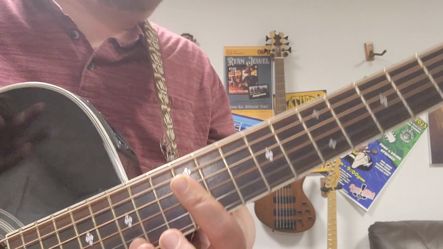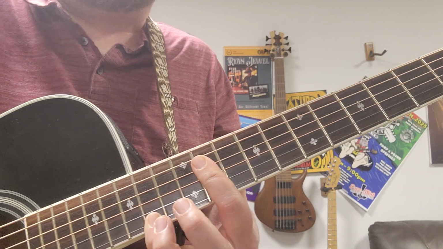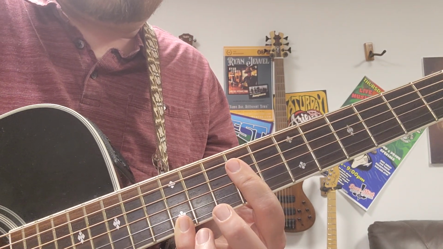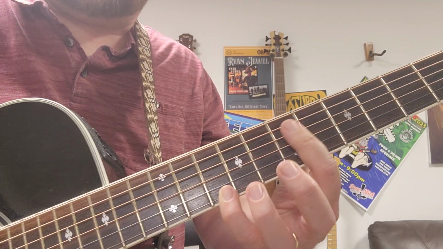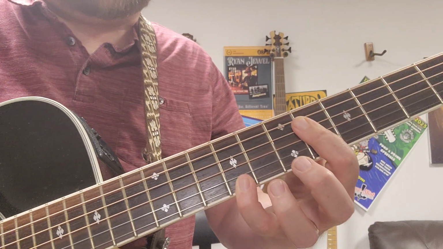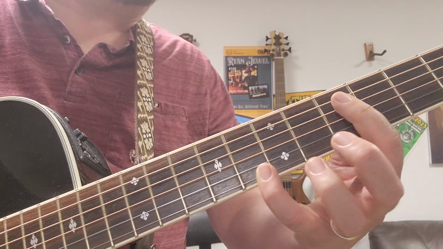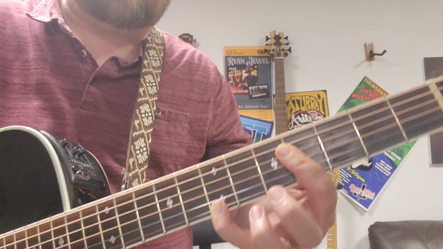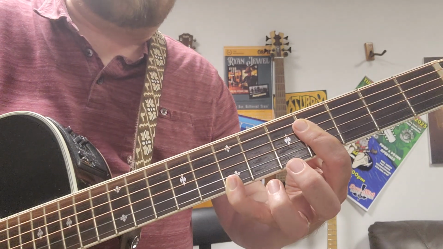All right, now we're going to go back down. G, G flat or F sharp, F, E, E flat, D, D flat or C sharp, C. Remember, there's no flat and sharp between C and B, so now straight to B. Okay, 4th fret here, 7th fret there.